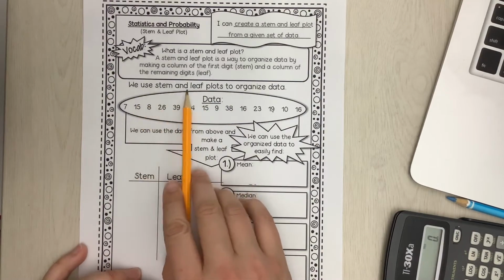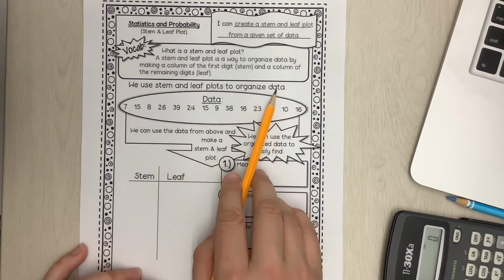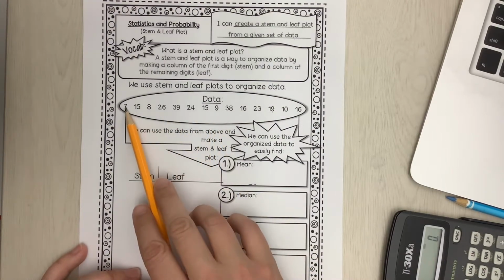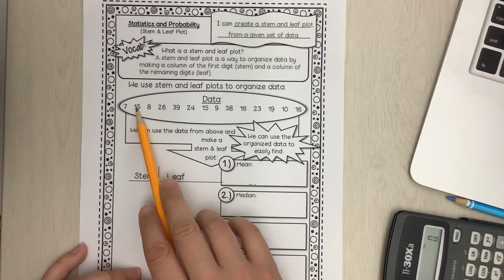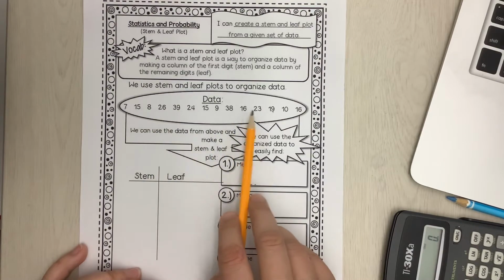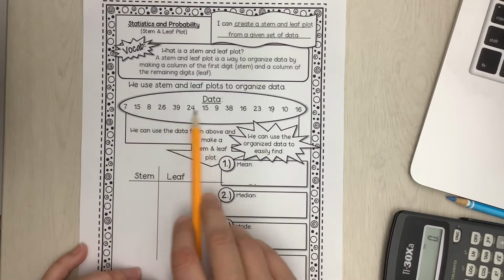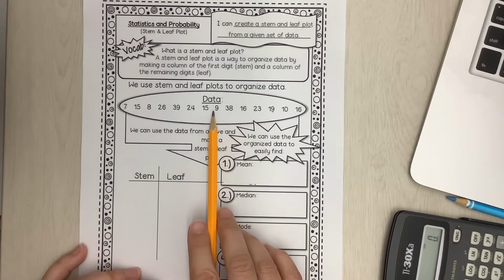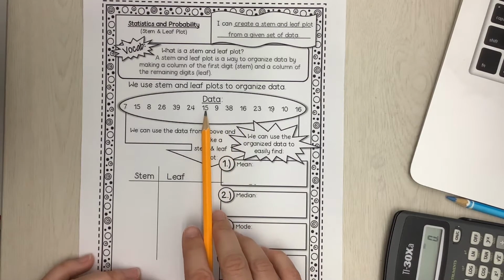So we use stem and leaf plots to organize data. Here we have lots of smaller numbers. They're only in ones and tens. Do you see that? Our place value here is ones. Our place value here is tens and ones. So these are small numbers. There's only one or two digits to these numbers, so keep that in mind. At the end of this video, I'm going to show you what would happen if you had numbers in the hundreds and the thousands, okay?